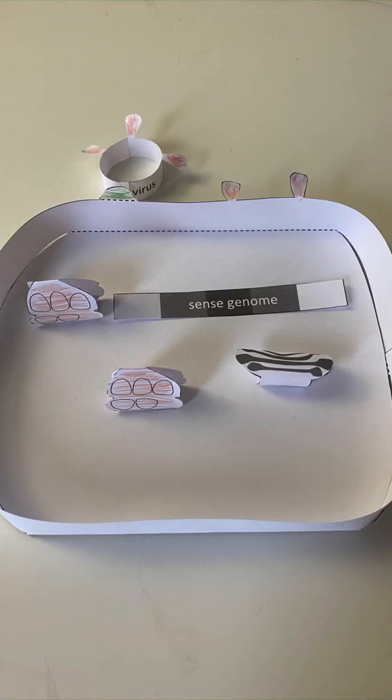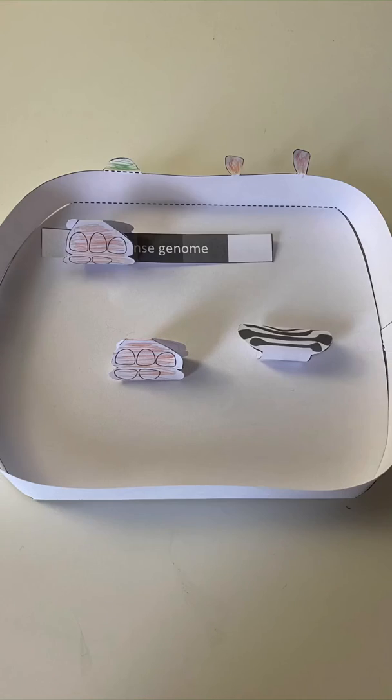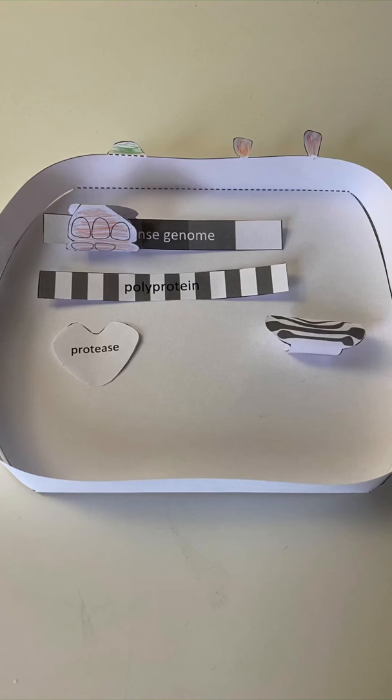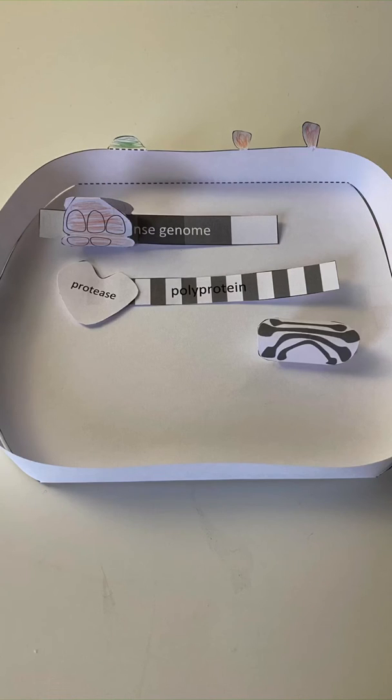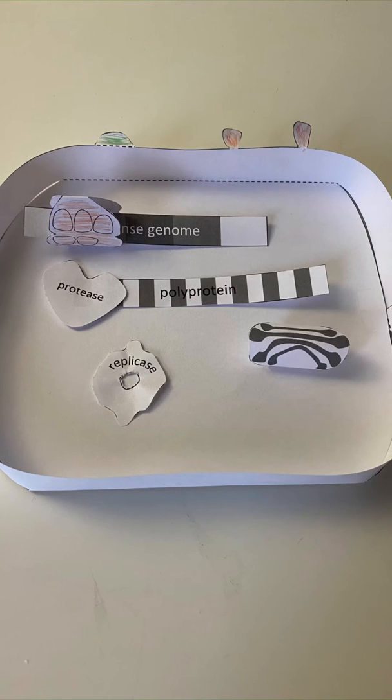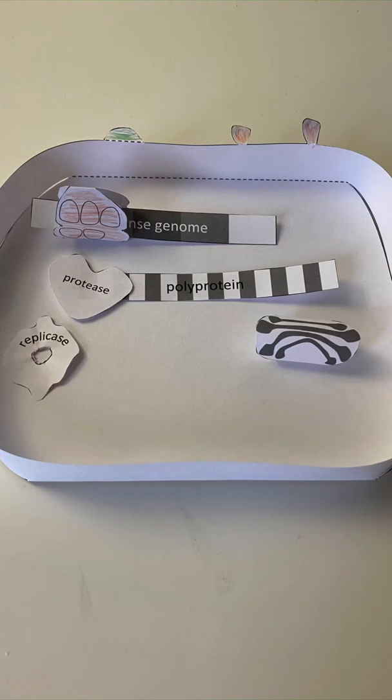Because of this, the lung cell treats the genome as mRNA, putting the genome through the process of translation to ultimately produce a polyprotein, protease, and other accessory proteins. The accessory proteins help the virus bypass the cell's immune system and control gene expression. On the other hand, the polyprotein is cut by the protease into 16 parts, which come together to create an enzyme called replicase, which attaches to membranes inside the cell, typically the endoplasmic reticulum.